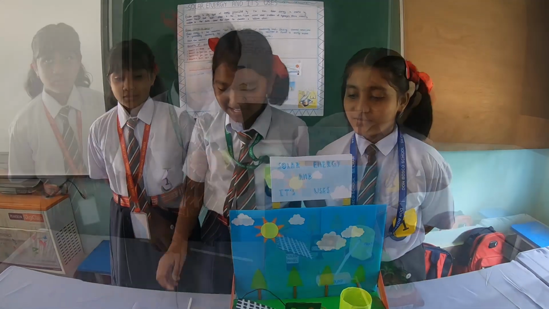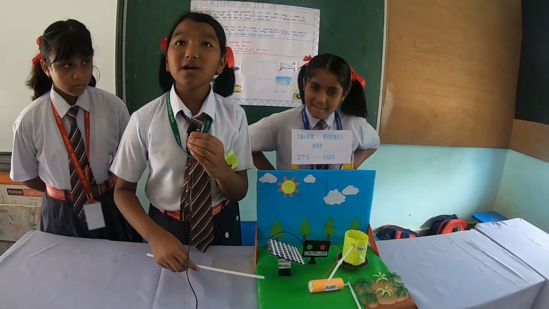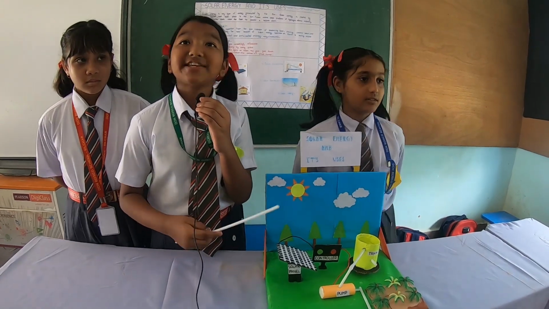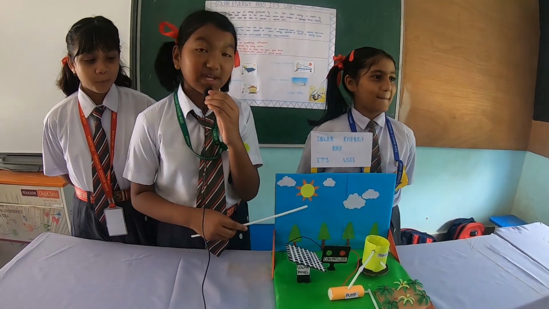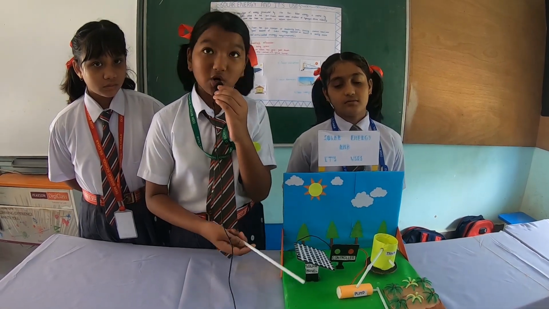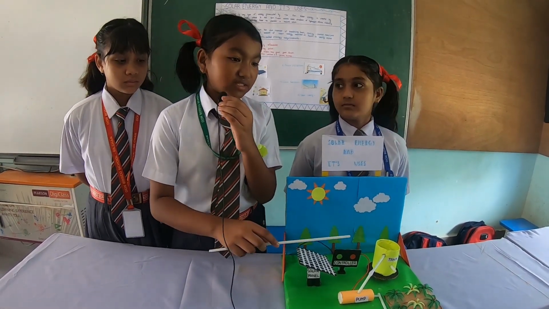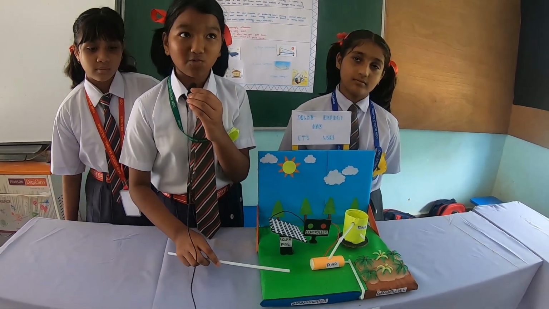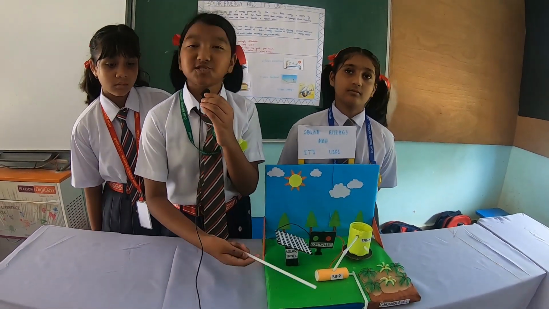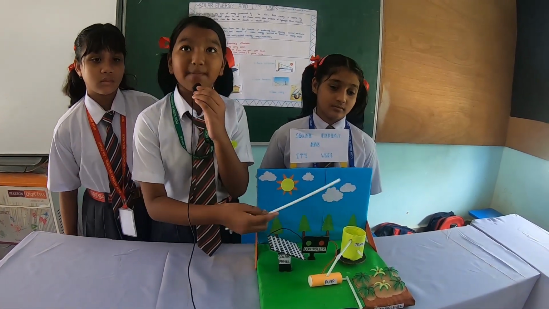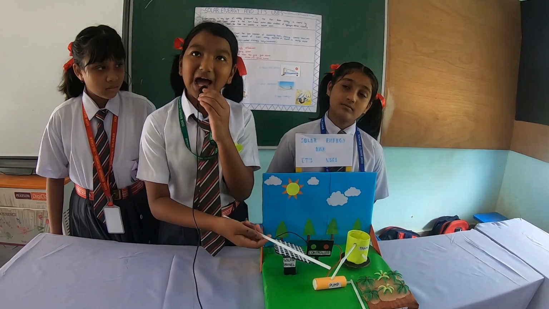Explain something. This is the solar panel. It absorbs heat from the sun and converts it into energy. This is the controller. The energy is controlled by the controller. The controller helps the pump pull underground water. The groundwater is pulled and stored in the tank, which helps us water the plants.